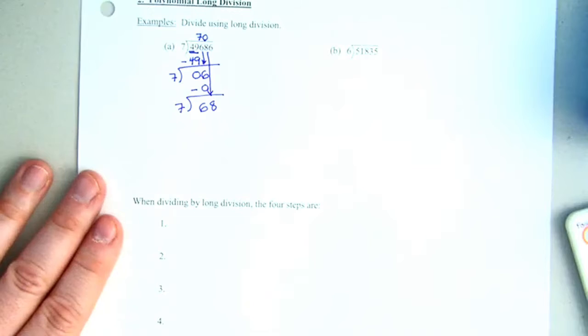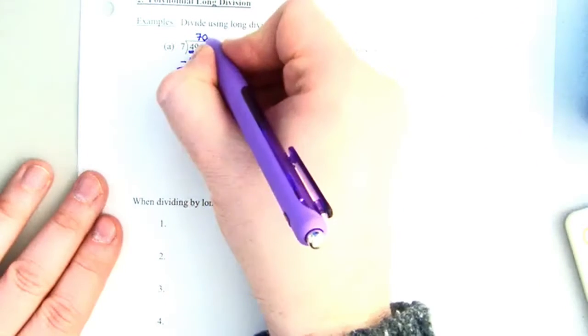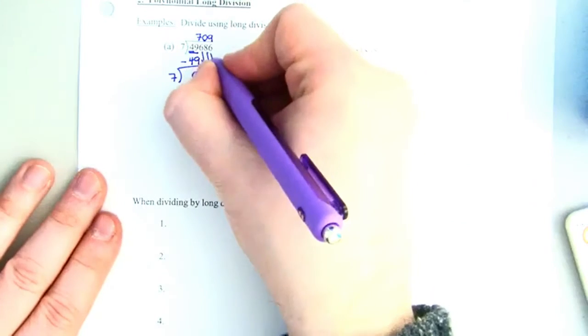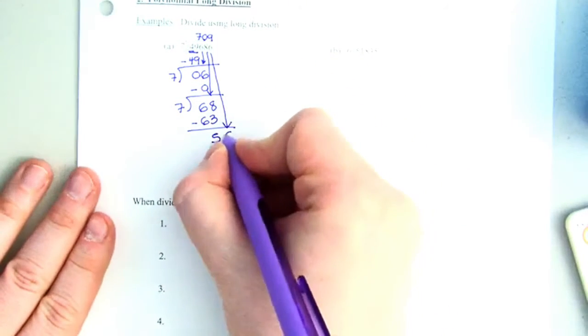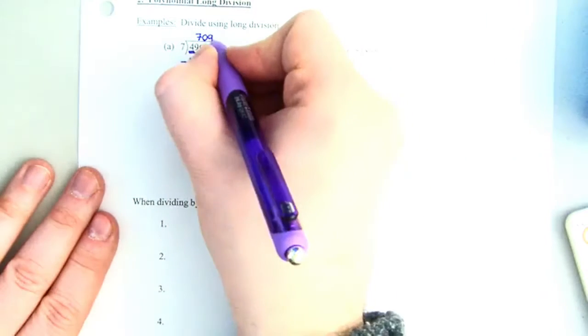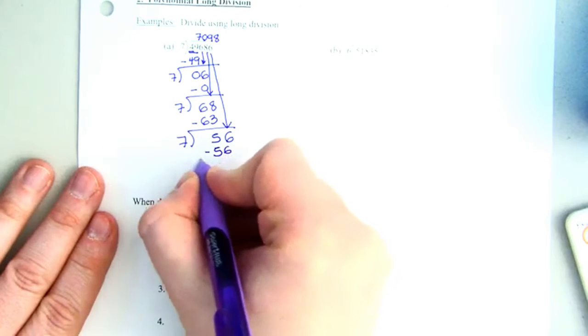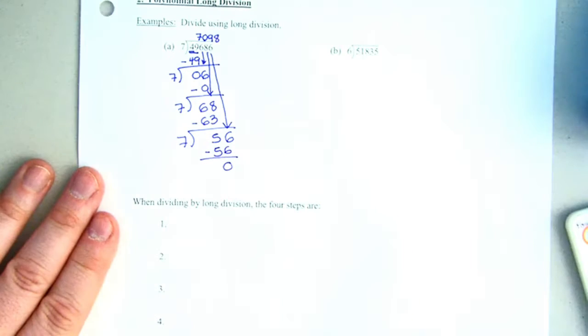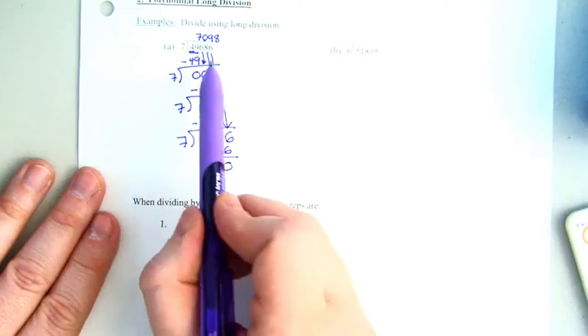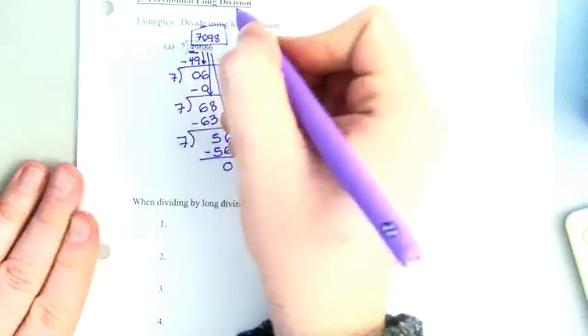How many times does 7 go into 68? Well, 9 times. 9 times 7 is 63. I'm going to subtract, and I'm going to get 5. Bring down the 6. How many times does 7 go into 56? Well, 8 times. 8 times 7 is 56. Subtract, we get 0. And 7 divided into 49,686 gives us 7,098.